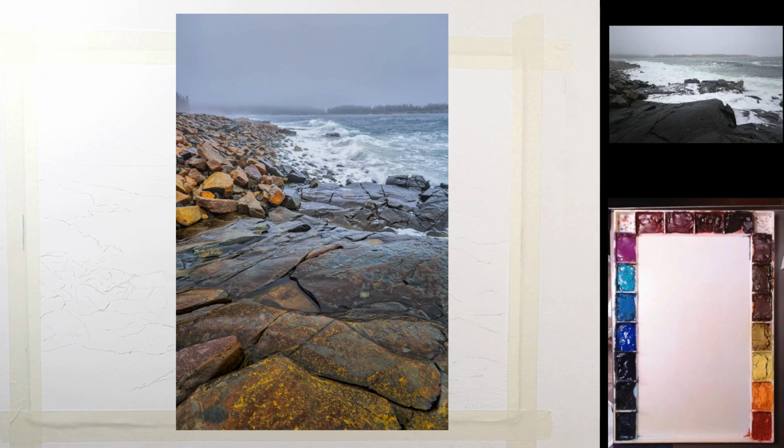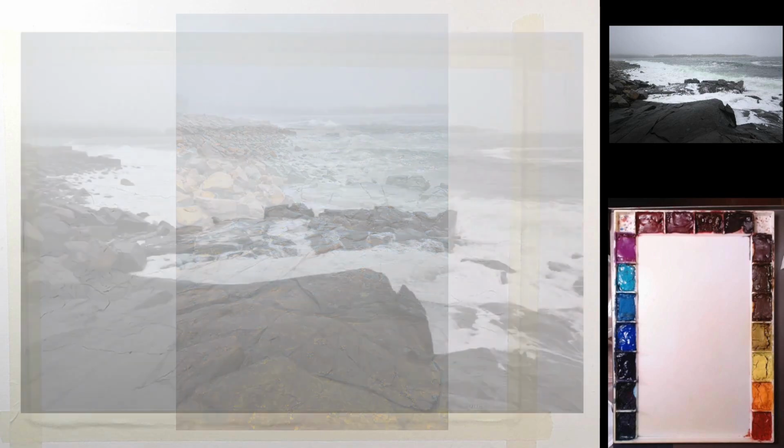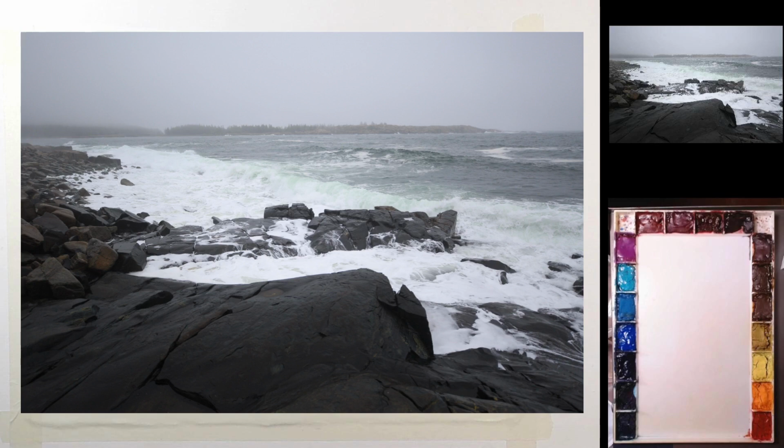For that reason, I would use this image for ideas of the colors of the rocks in the foreground, but not the water. I will use the horizontal photo for the water because it is sharp and properly exposed. It will give me a better understanding of what the waves look like in a much subtle, more detailed way.